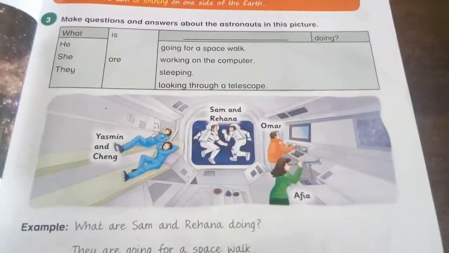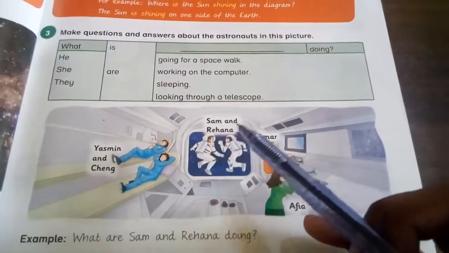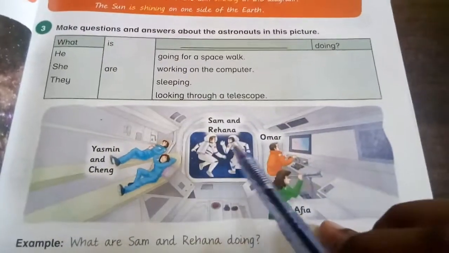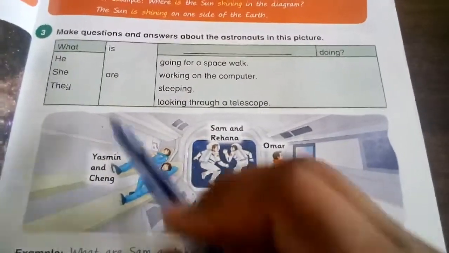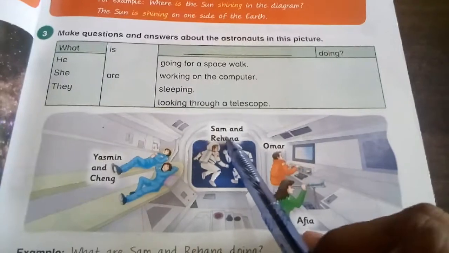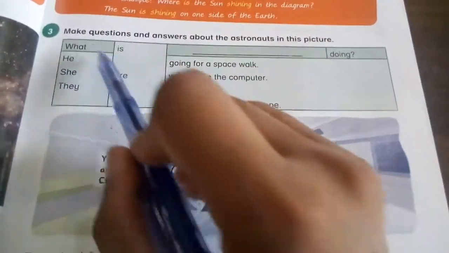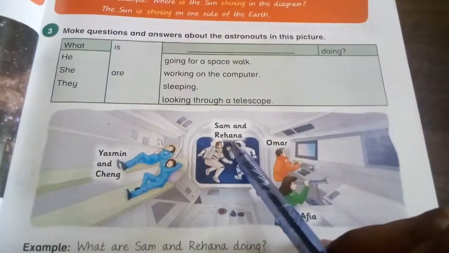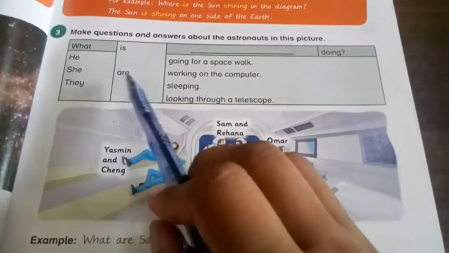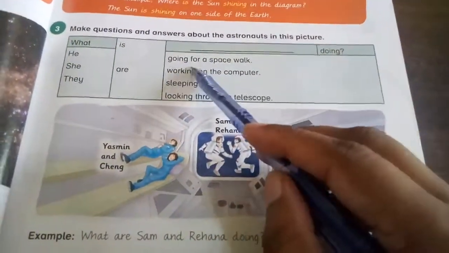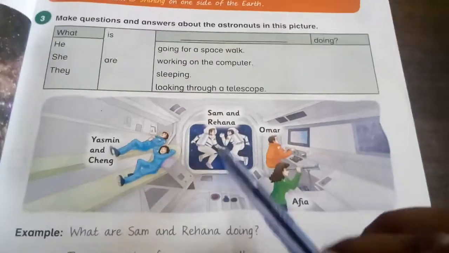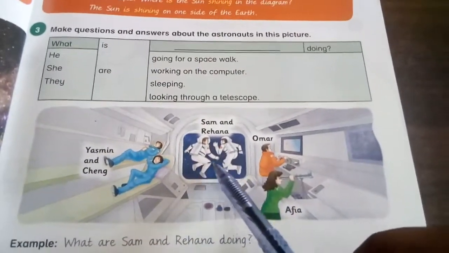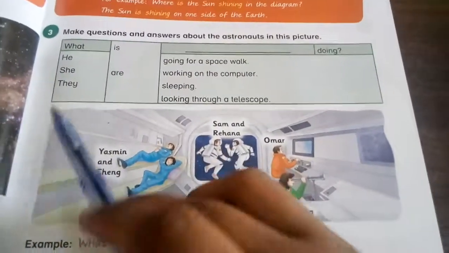Okay, what are Sam and Rihanna doing? Because they are plural, we use what are. What are Sam and Rihanna doing? They are going for a space walk. As you see, they are going outside. They are going for a space walk.